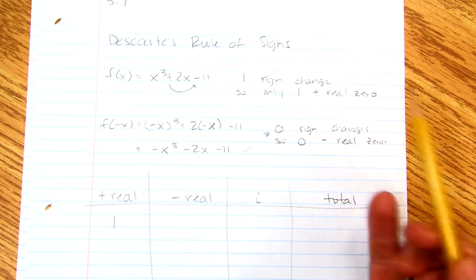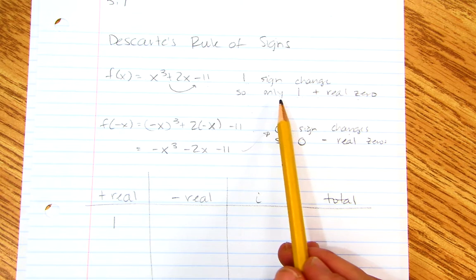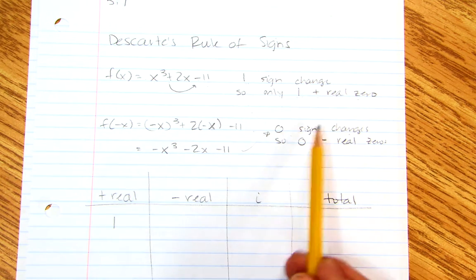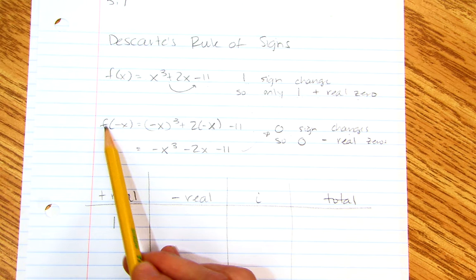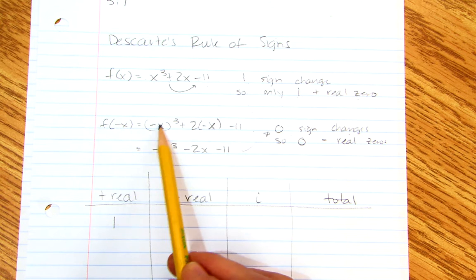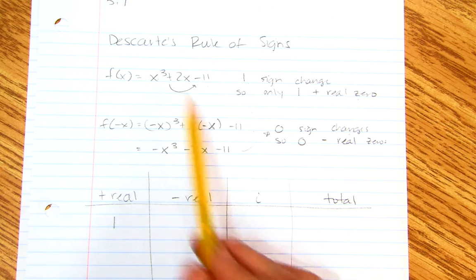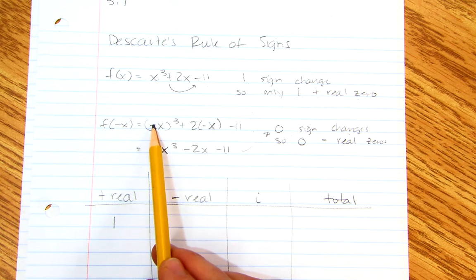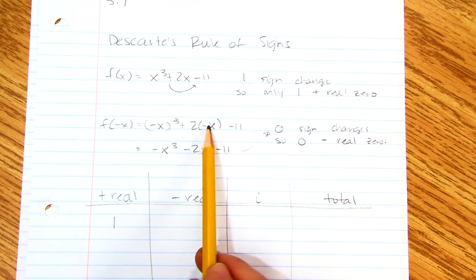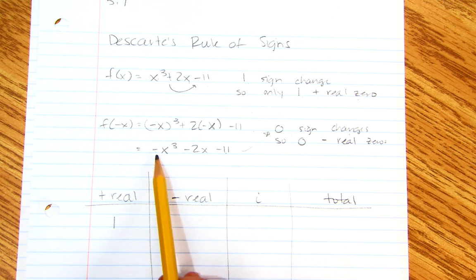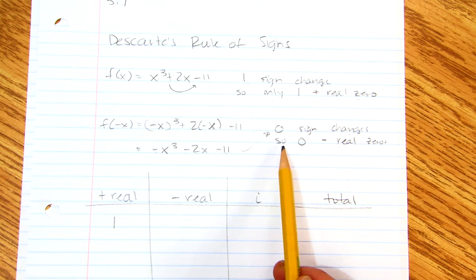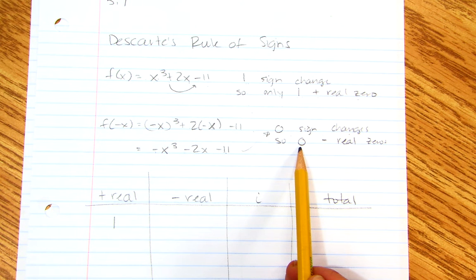But if I subtract 2, I get a -1, so it doesn't make any sense. I'll explain that. It'll be more clear in the next example. So then you plug in negative x into the function. So you carefully substitute negative x into the function, and then you simplify, and when I cube this, I'm going to get a negative x cubed minus 2x minus 11, so there's a negative, a negative, a negative. There are 0 sign changes, therefore there are 0 negative real zeros.